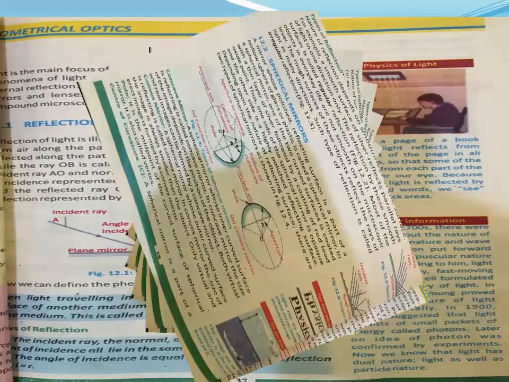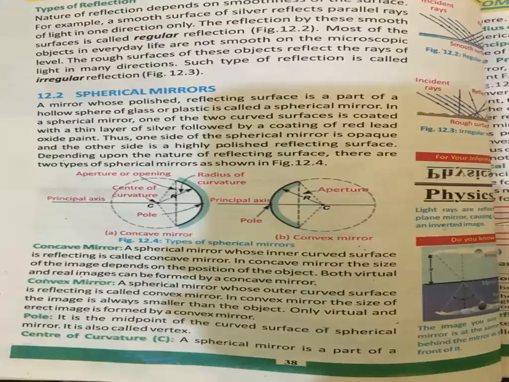Then we studied the types of reflection. There are two types of reflection: regular reflection and irregular reflection. Regular reflection is generated from smooth surfaces, while irregular reflection is generated from irregular surfaces which are not smooth. Then we studied 12.2, spherical mirrors. So we studied the concave mirror and the convex mirror.